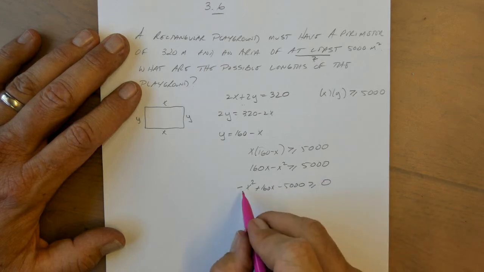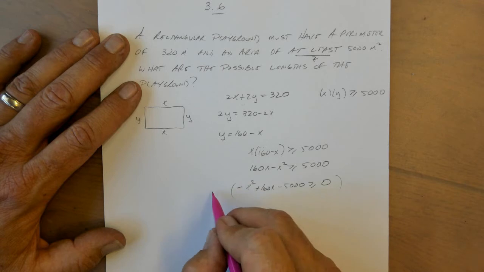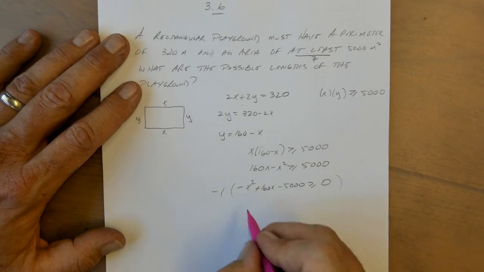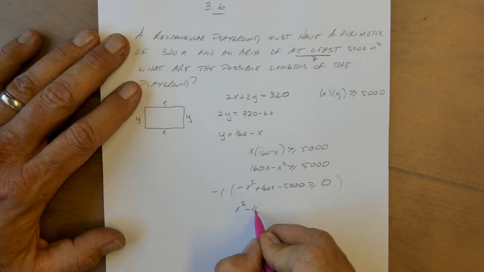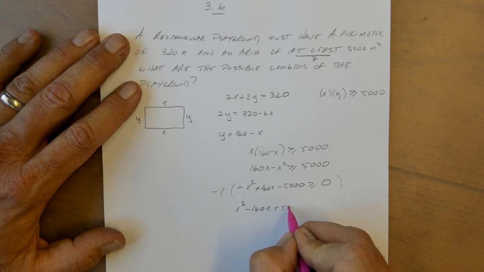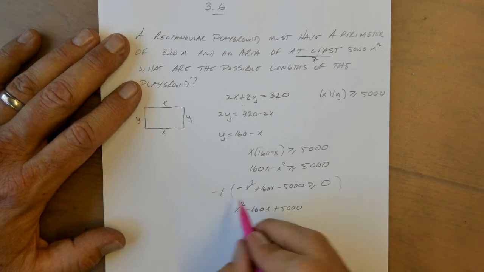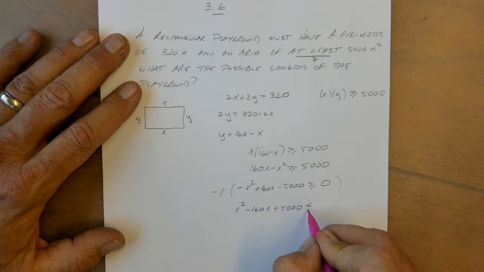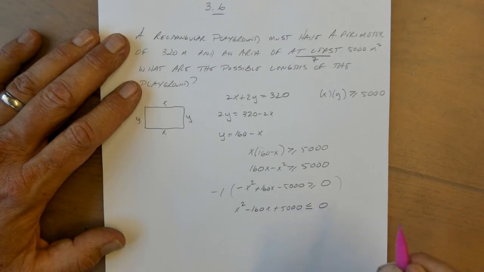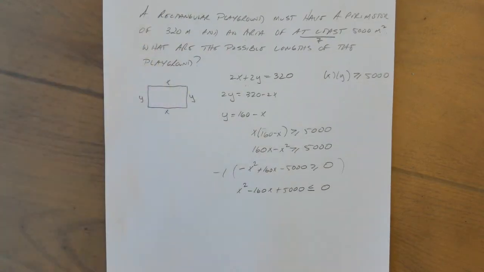And because I'd rather deal with a positive, it doesn't really matter. I'm going to multiply that by -1. So x squared minus 160x plus 5,000. And remember, anytime we multiply or divide an inequality by a negative, we switch the sign. Okay, so here's what we know.